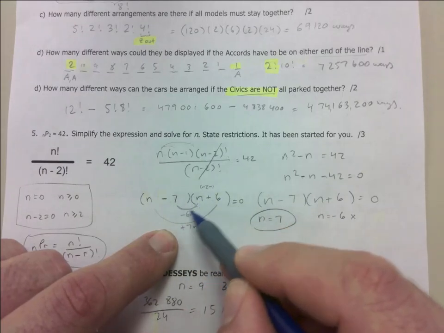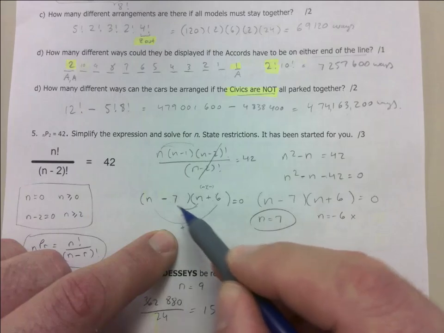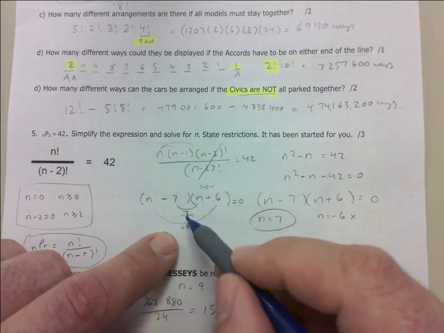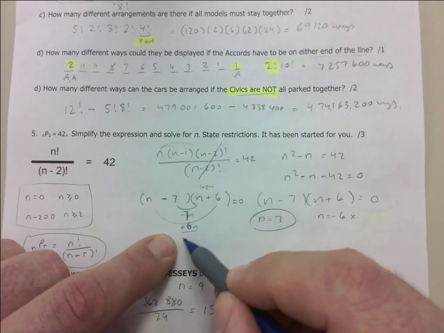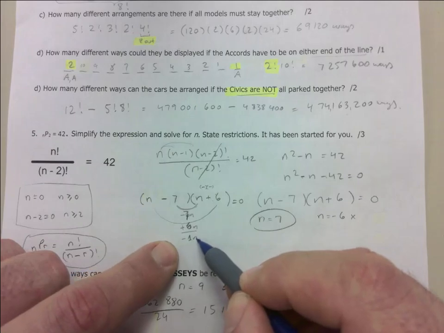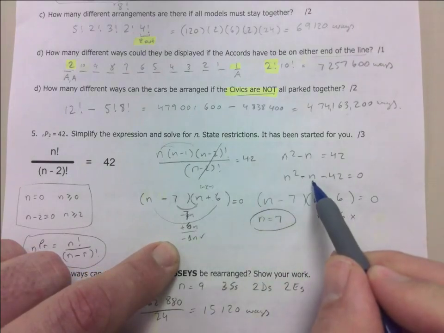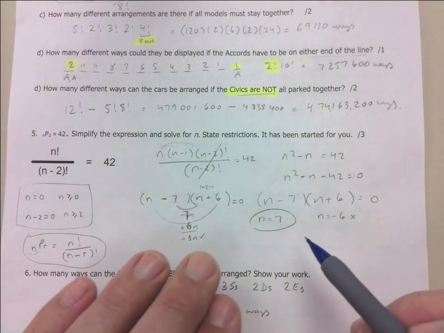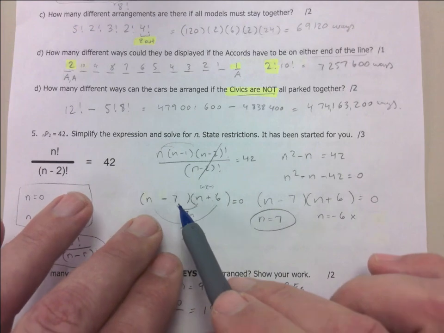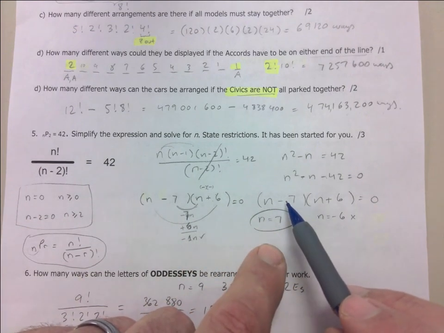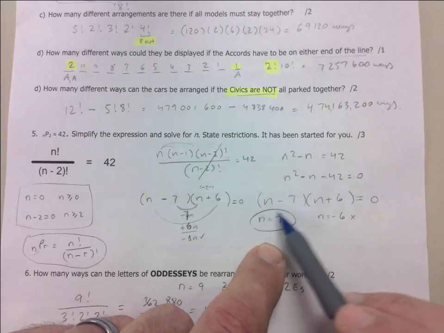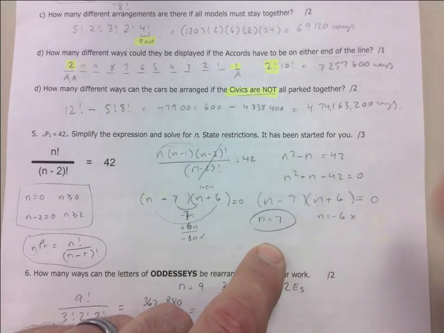So if I multiply the inside, I get negative 7. If I multiply the outside, I get plus 6. When I add them up, I get negative 1n, which is exactly what I want, right? I want negative n. So you know you did this right. So what you need to remember is, basically, now we're going to ask ourselves, what do I need to make this 0, the first bracket?